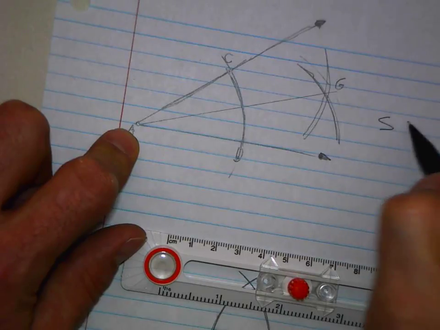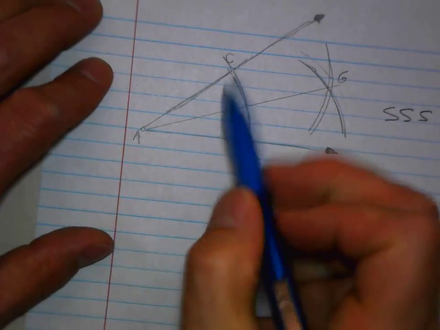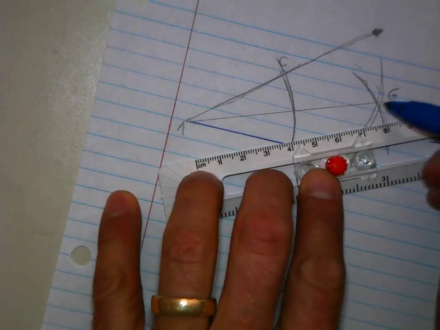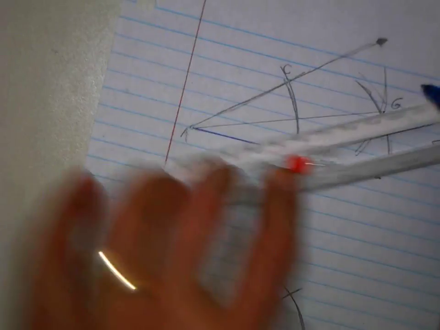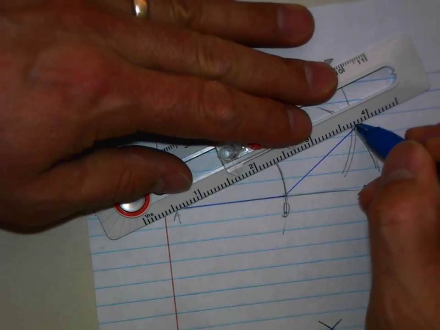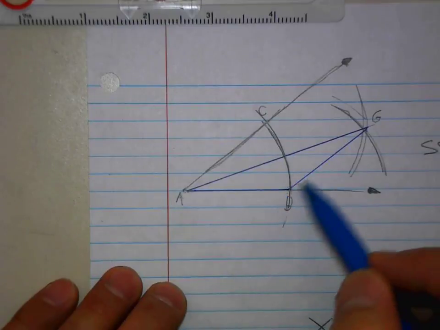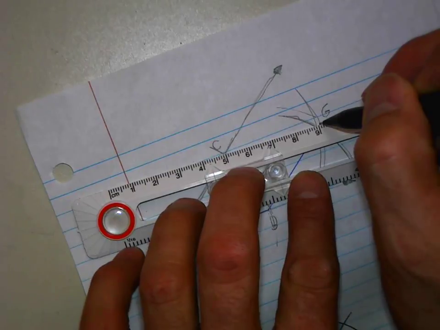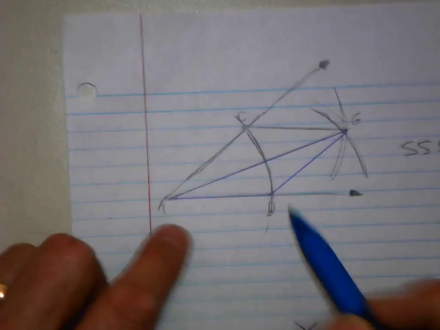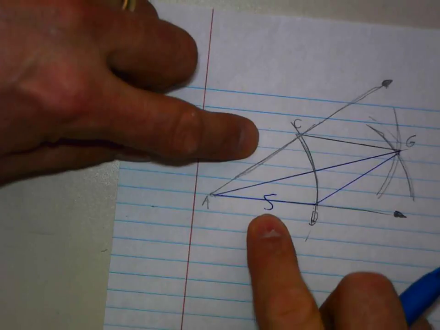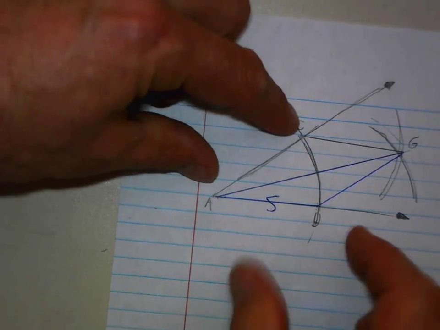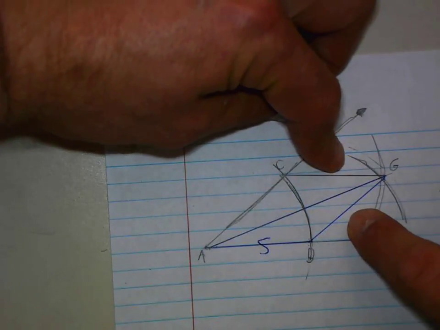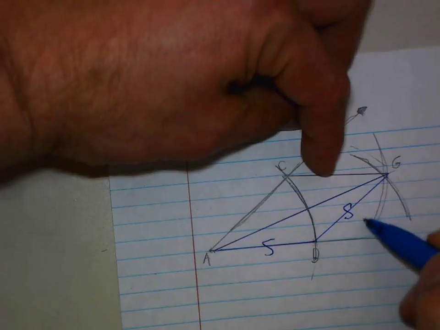Remember SSS congruence? And so here, let's draw one of the triangles. Go here, and then here would be another triangle, or another side of the triangle. Okay, so you see this lower triangle in comparison to this upper one in pencil. And obviously we have two sides that are congruent because that's the way we drew it. We have the same distance there. And then we have another pair of sides that are congruent because that's the way we drew it.